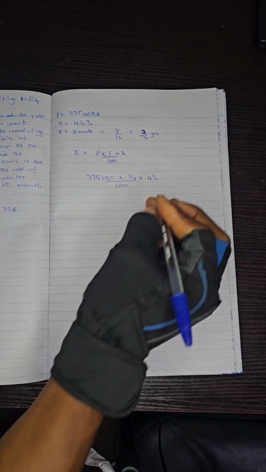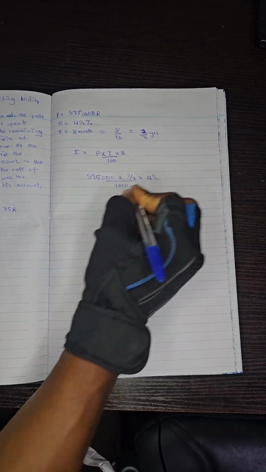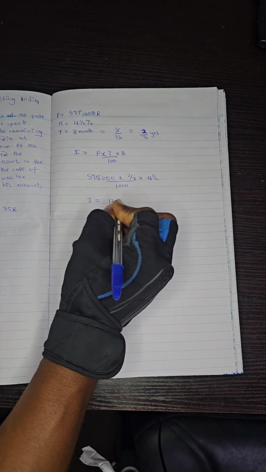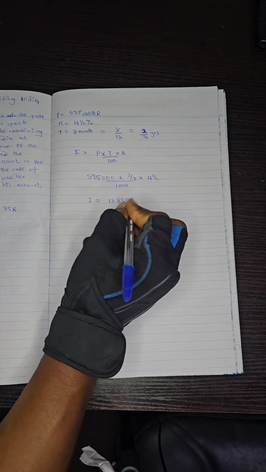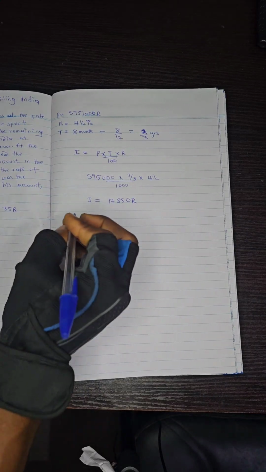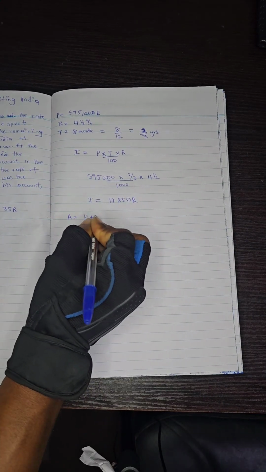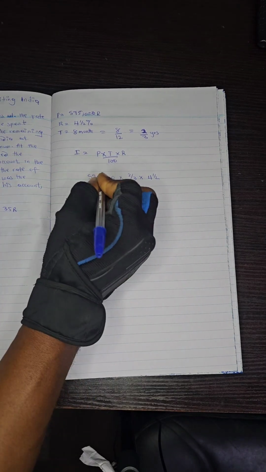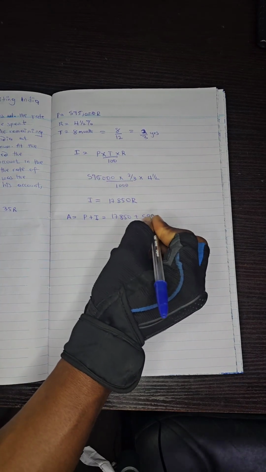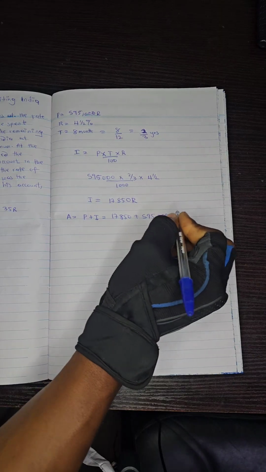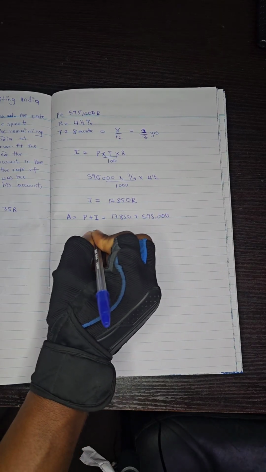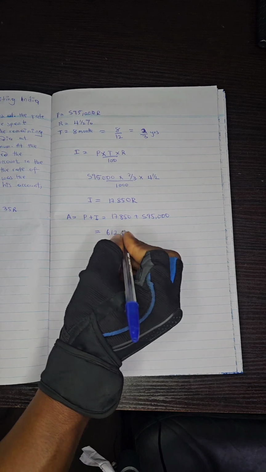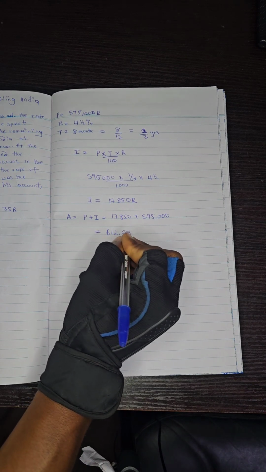So when you solve for the simple interest, you will get that your simple interest is 17,850 rupee. So your amount, which is principal plus interest, will now be 17,850 rupee plus your principal 595,000 rupee. So your total answer will now be 612,850 rupees.